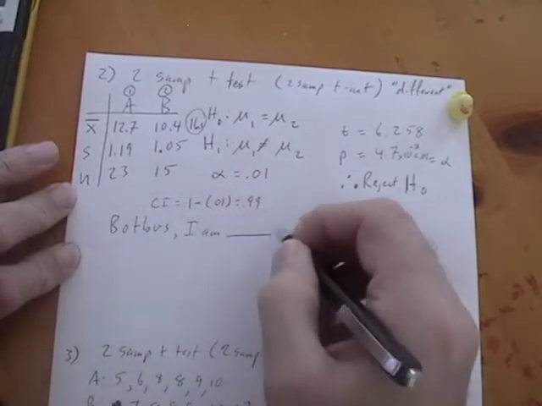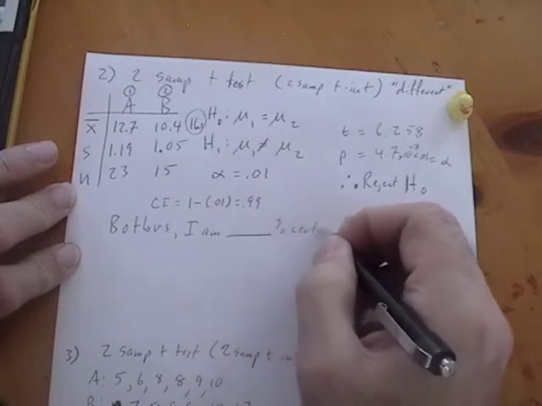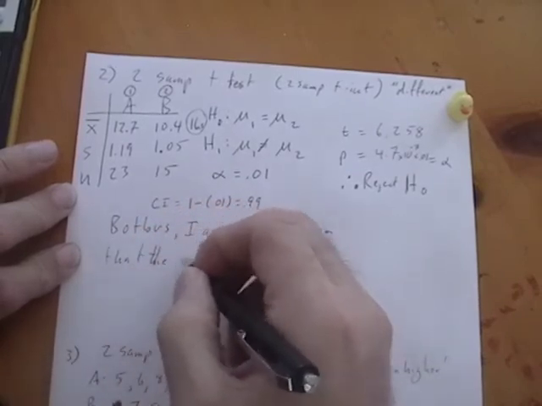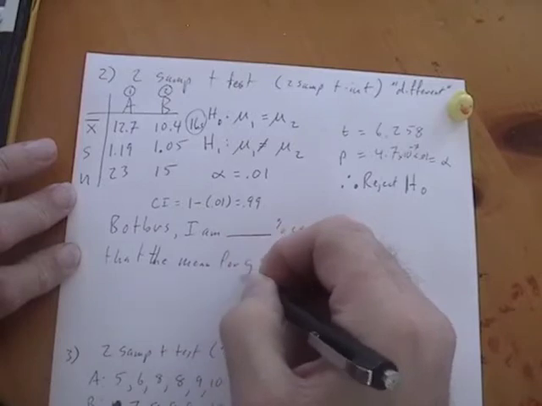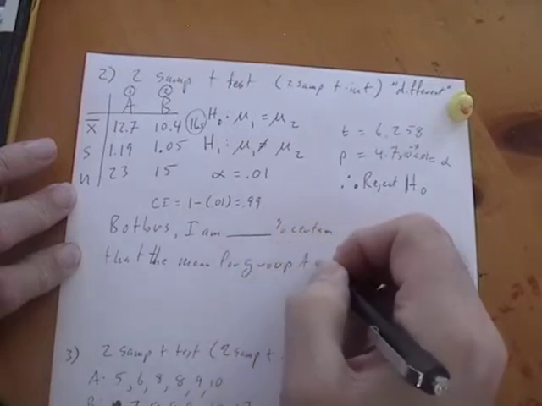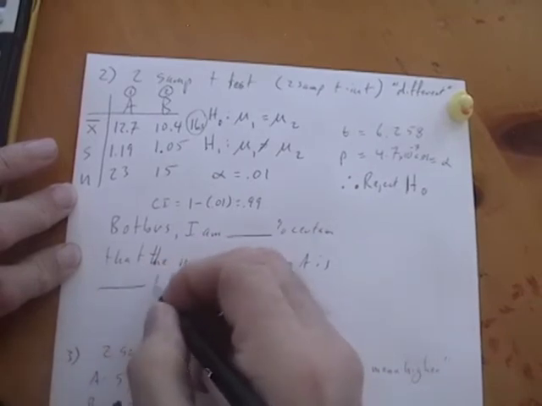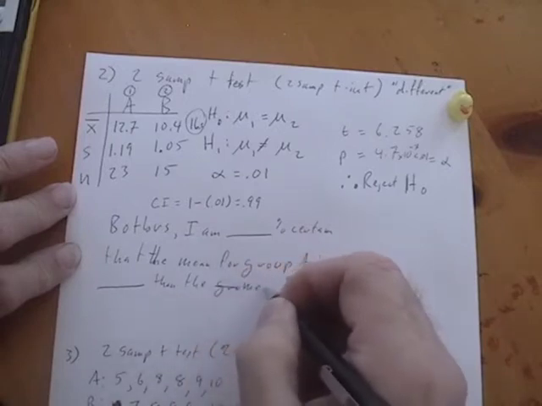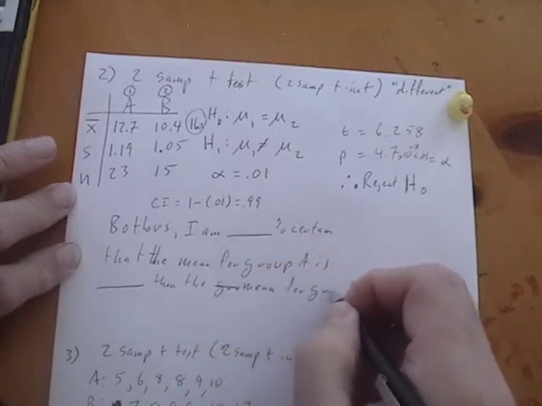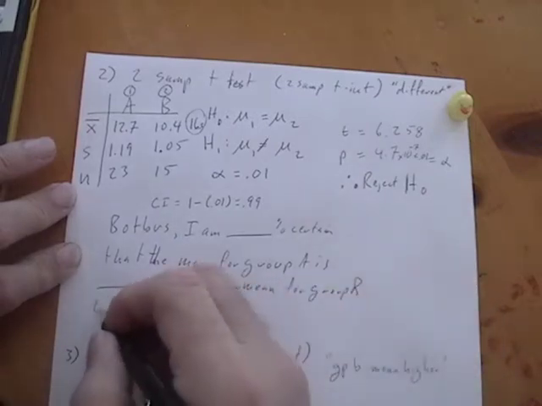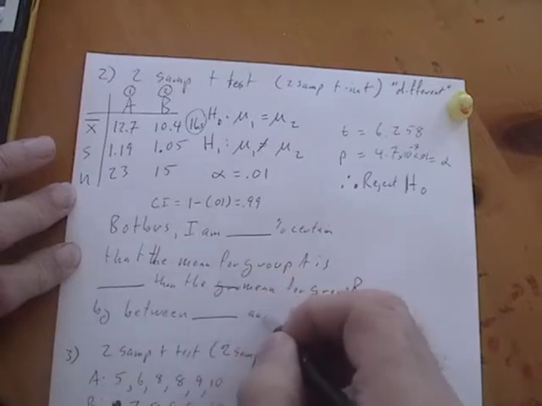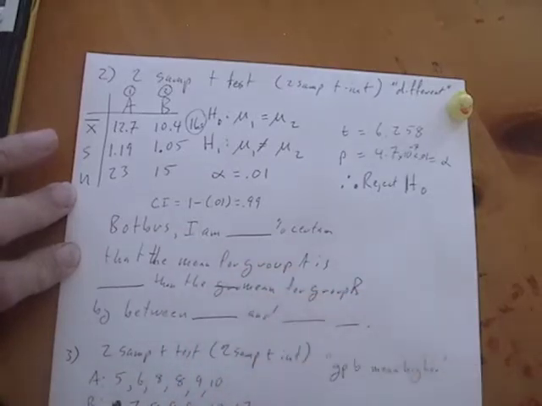I am blank % certain that the mean for group A is blank, then the mean for group B by between blank and blank blanks. So I have some blanks to fill in.